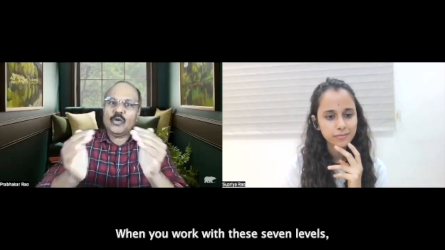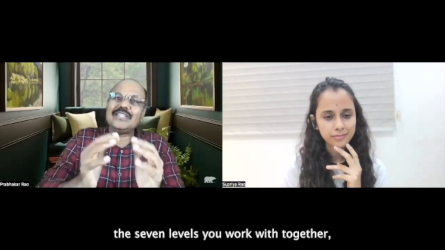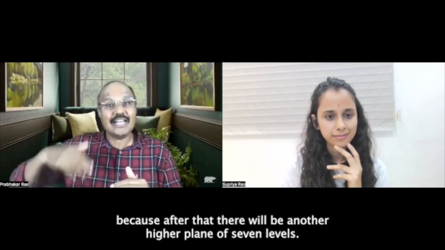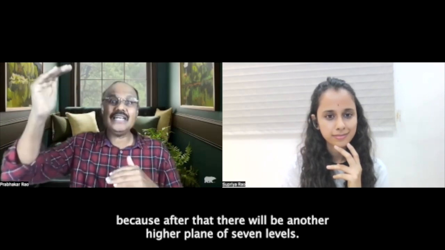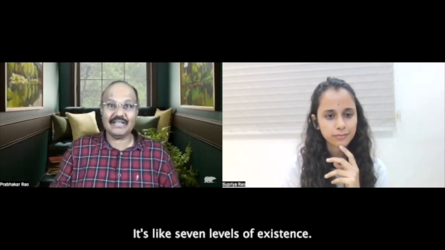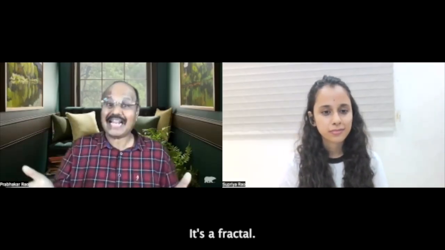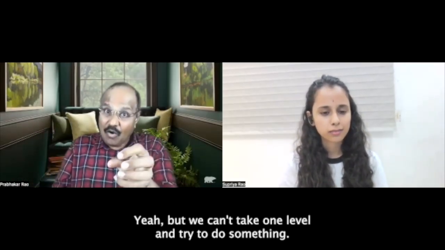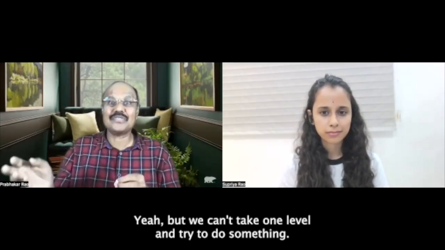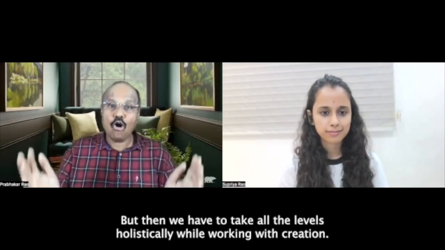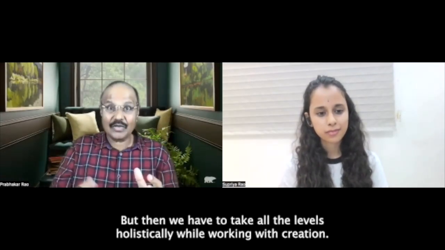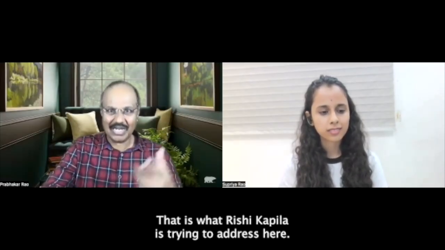When you work with these 7 levels, you work with them together. Because after that, there will be another higher plane of 7 levels. It's like 7 levels of existence. After that, there is another 7. It's a fractal. But we can't take one level and try to do something with it. We have to take all the levels holistically while working with creation. That's what Rishi Kapila is trying to address here.